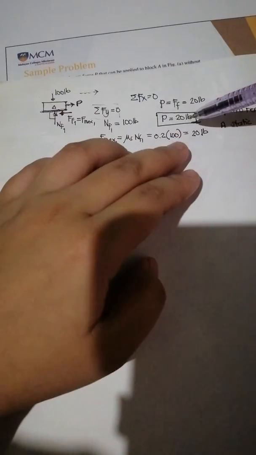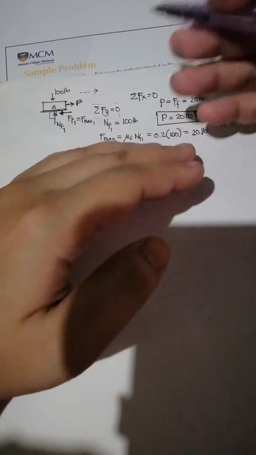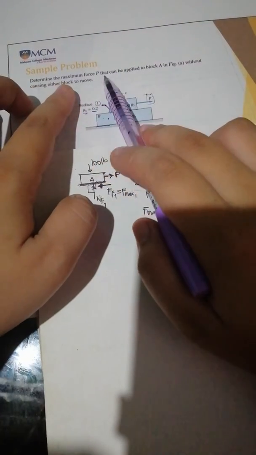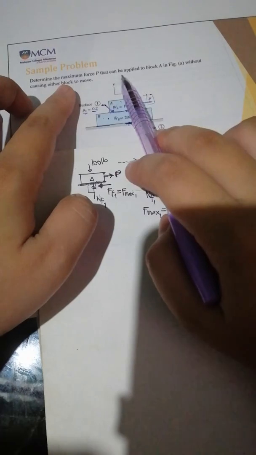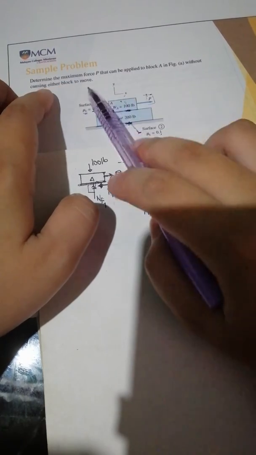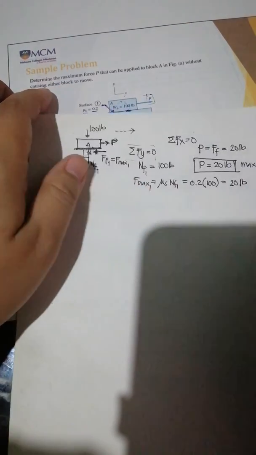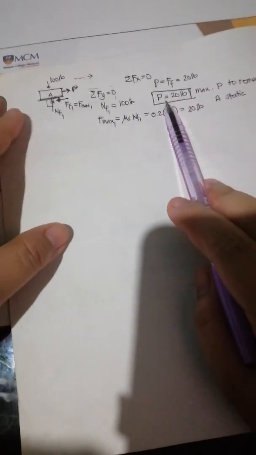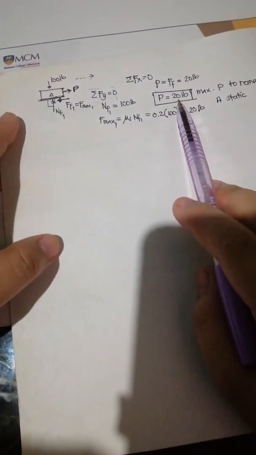But if you apply a force of above 20 pounds, then block A will move. But the question here is the maximum force wherein both blocks A and B will not move. We now know the maximum value of P to keep block A static.